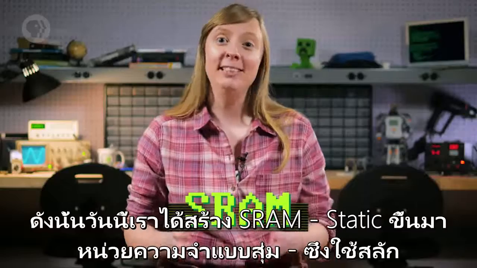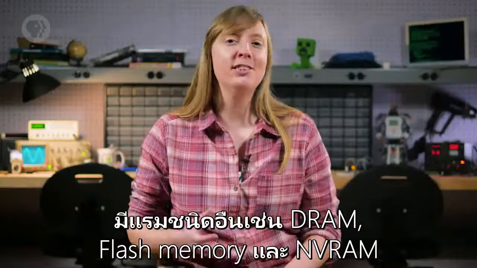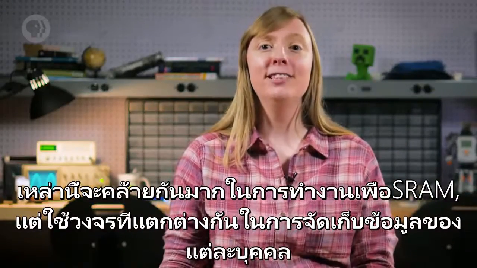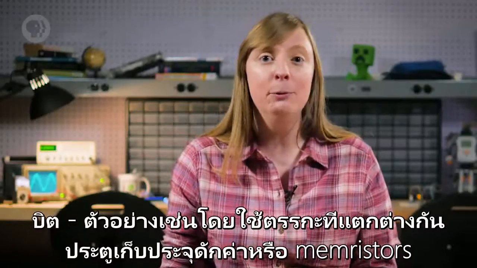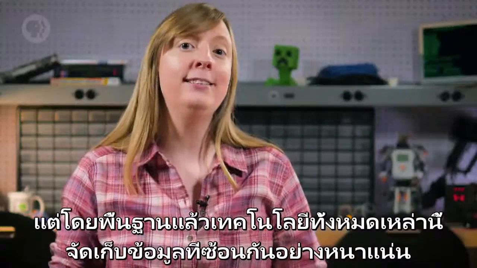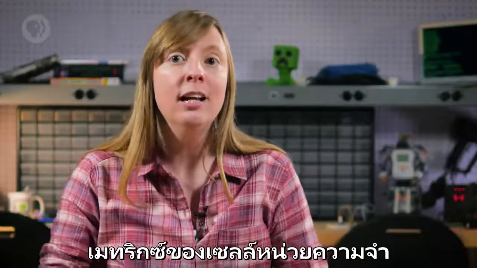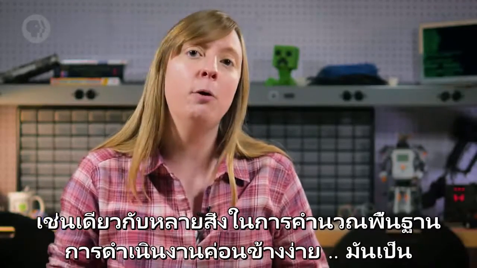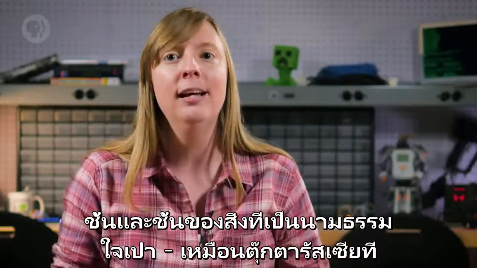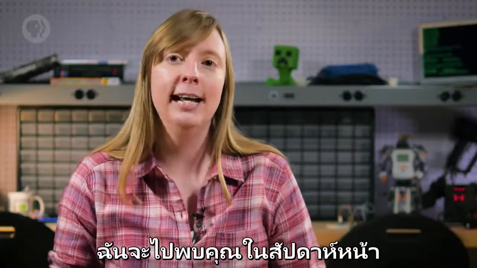So today we built a piece of SRAM, static random access memory, which uses latches. And there are other types of RAM, such as DRAM, flash memory, and NVRAM. These are very similar in function to SRAM, but use different circuits to store the individual bits. For example, using different logic gates, capacitors, charge traps, or memristors. But fundamentally, all of these technologies store bits of information in massively nested matrices of memory cells. Like many things in computing, the fundamental operation is relatively simple. It's the layers and layers of abstraction that's mind-blowing, like a Russian doll that keeps getting smaller and smaller and smaller. I'll see you next week.